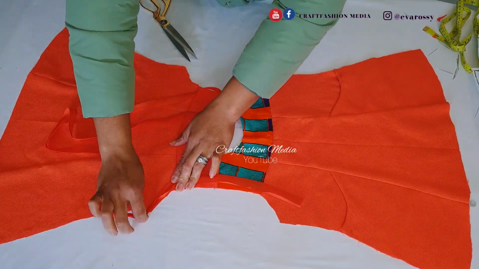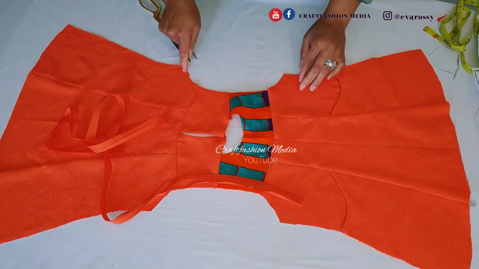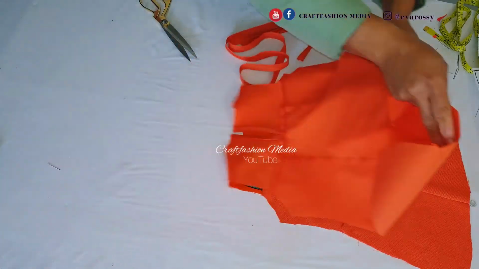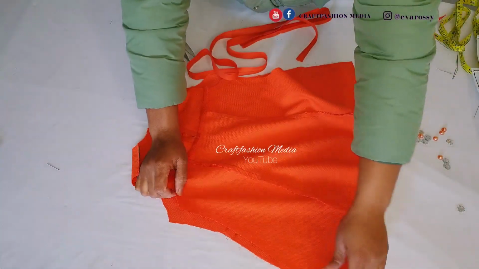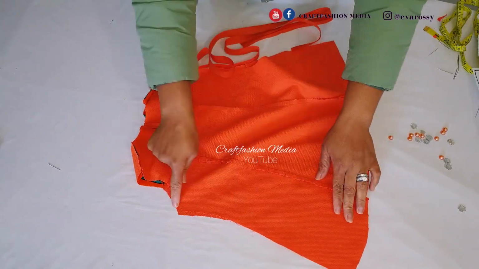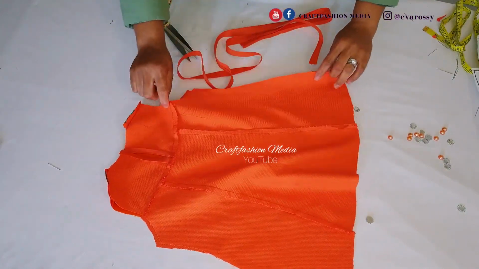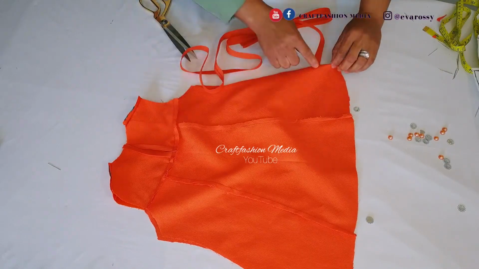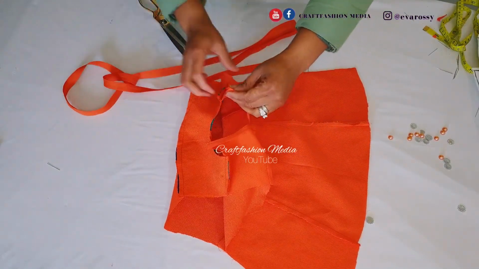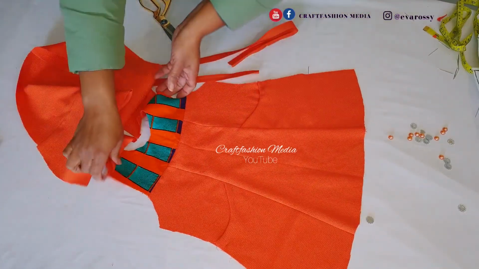So finally, I will join the side seam. So I will repeat the same thing on the two armholes. Then lastly, I will join the side seam and still use the bias strip to do the facing for the down part of the hemline of the dress.